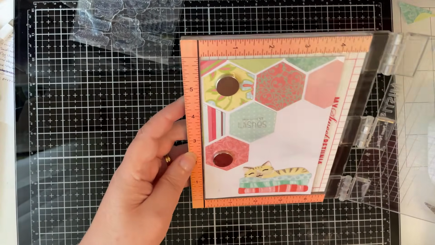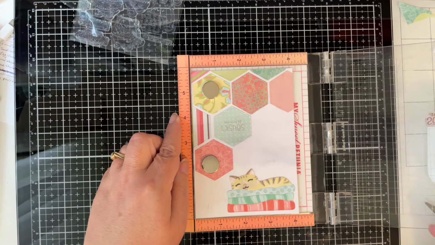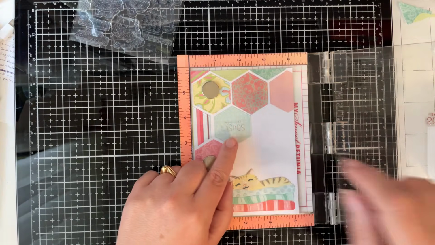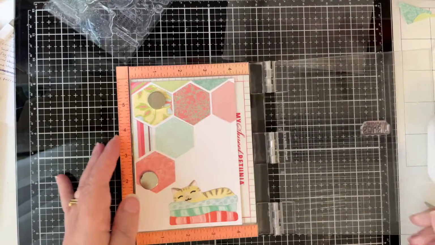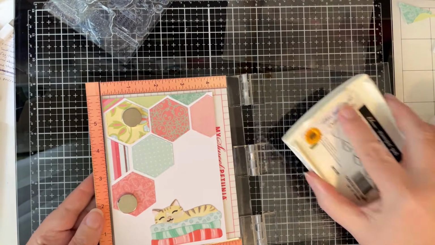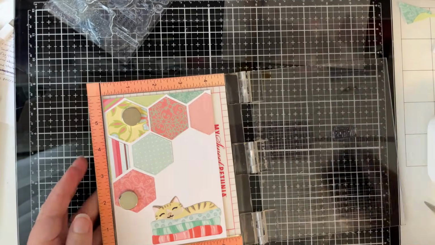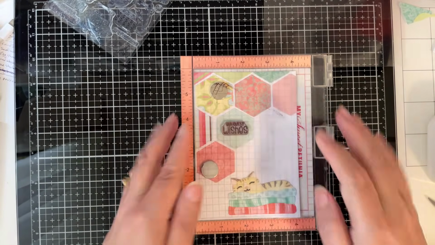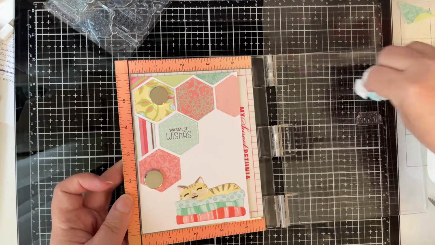So by stamping on the acetate first, I can see that it is indeed centered left to right. I think it's well centered top to bottom. I'm happy with this placement. So now I can remove the acetate, ink the stamp up. Everyone likes it on the blue. Probably end up double stamping it. I really want it to stand out. Well, that looks pretty good. And that's a dark brown.